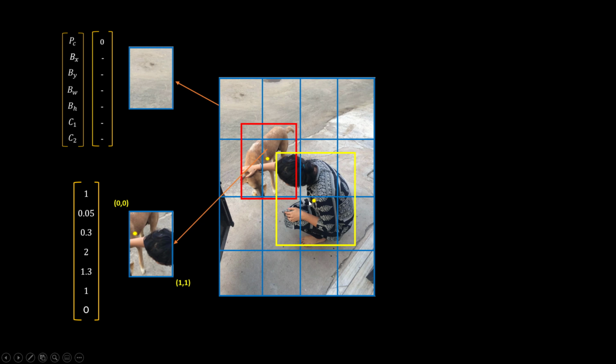There is a person's head here, but the person's center is here. So this person object belongs to this cell. And then 0.05, this particular distance is 0.05. This is 0.3, because see, this whole thing is 1. And then your bounding rectangle can go out of your grid cell. It is fine. That's why these values are more than 1. So 2 and 1.3. So that is the width. 2 is this width and 1.3 is height. So it is this height.